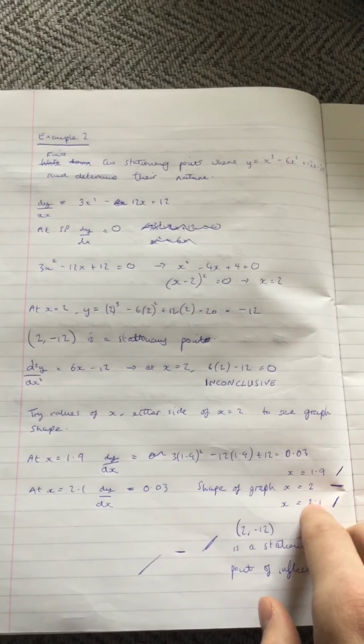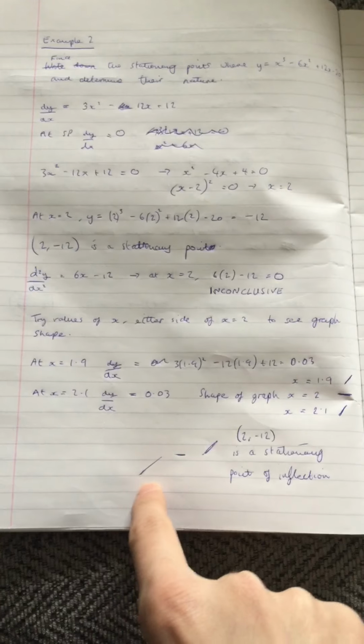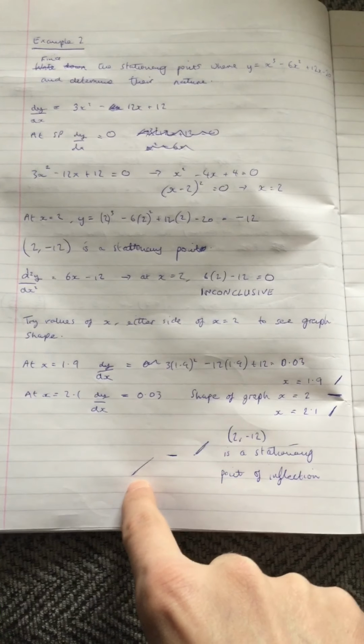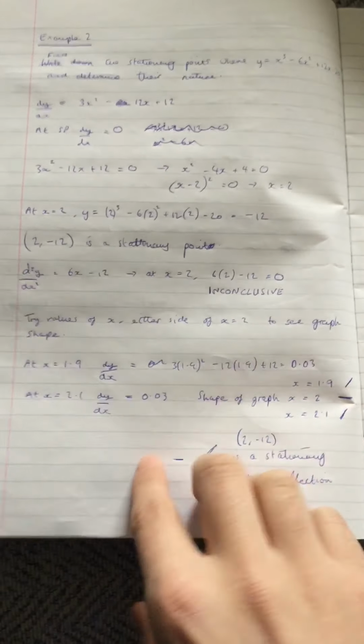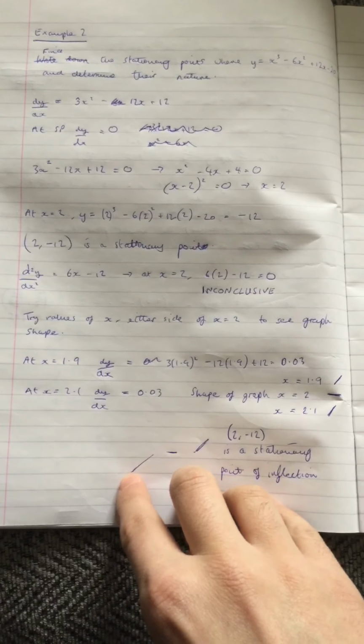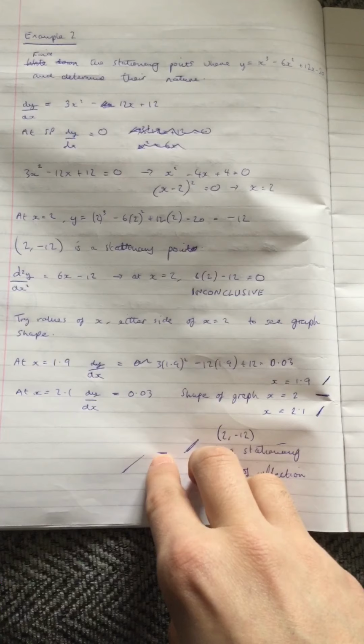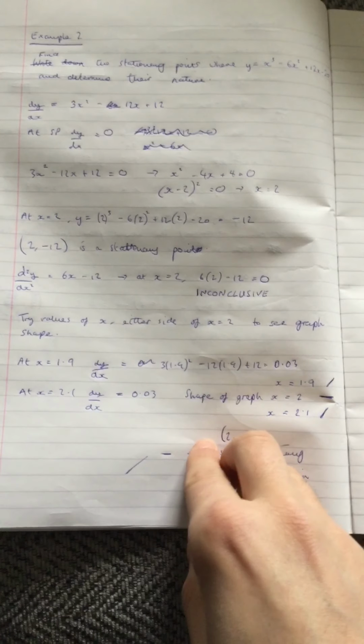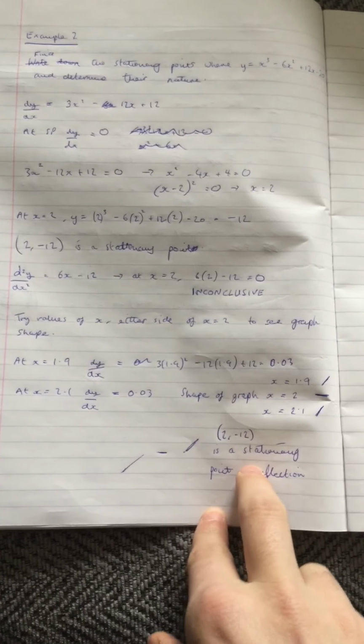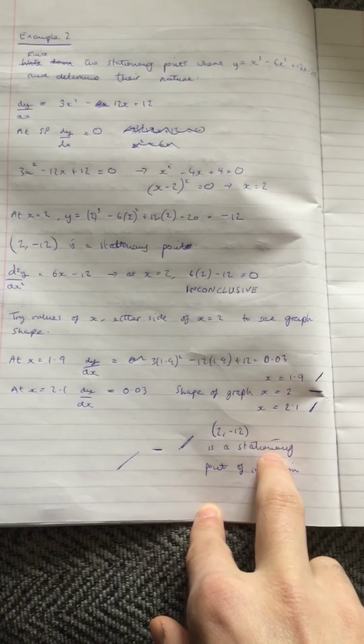It's stationary. So if we piece all that together, the shape of the graph in that area is going to be, it's got this positive, it's increasing, then it's 0, then it goes to increasing again. And that is an indication of it being a stationary point of inflection.